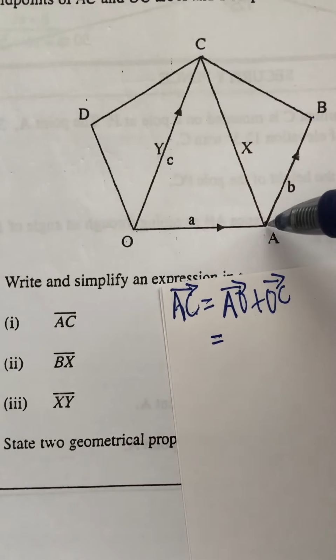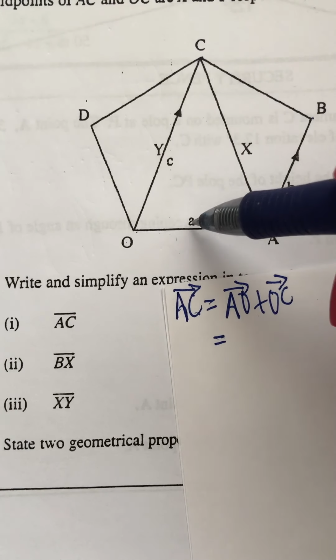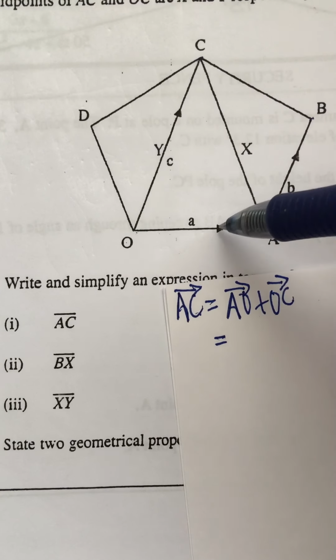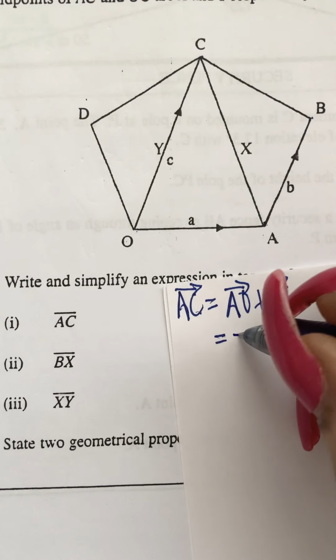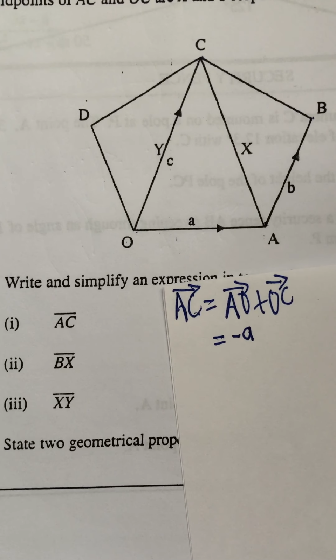If OA, notice the direction when it's going from O to A, it is A. But I am not going in that direction. I am going from A to O, which is the opposite direction of this arrow. So since it is the opposite, my label will be the opposite. It was a positive. But because I want the opposite of the positive, it will be a negative.